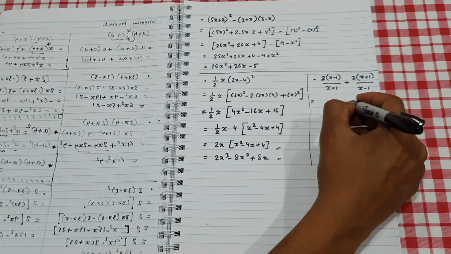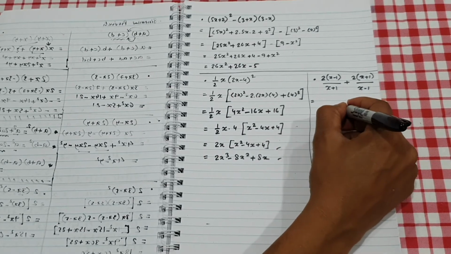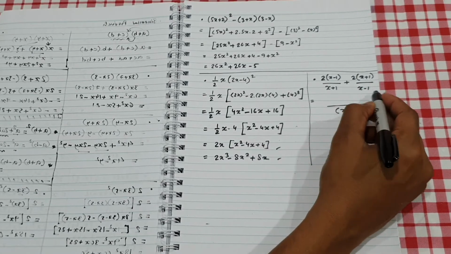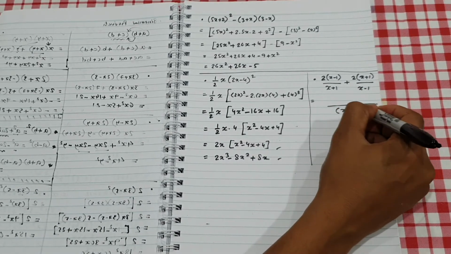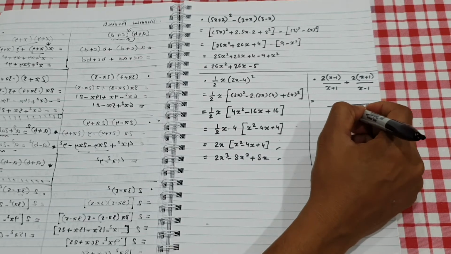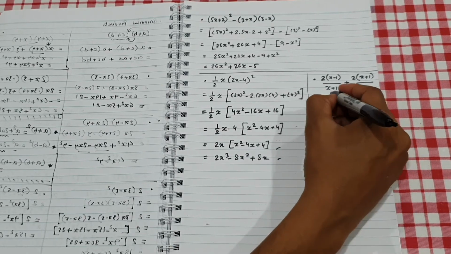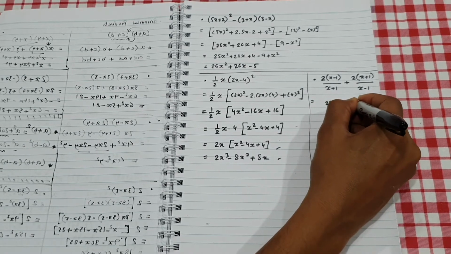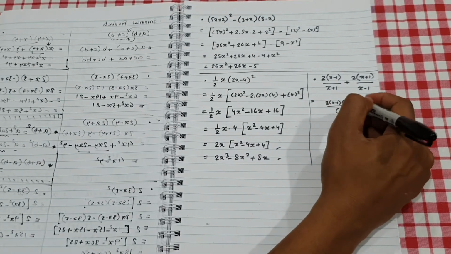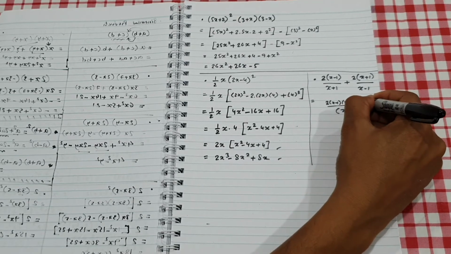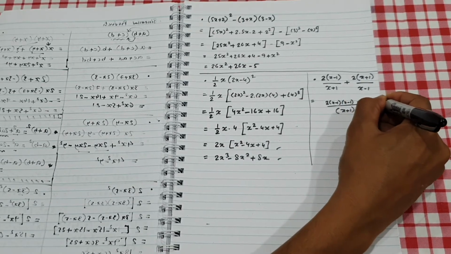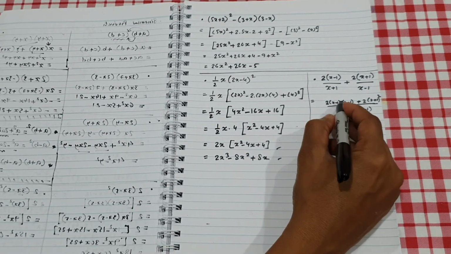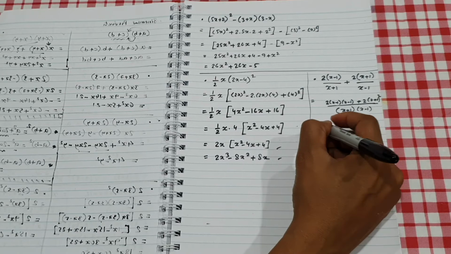Remember, fraction addition, we will take x plus 1 and x minus 1. Because they have nothing in common, you just multiply them and that becomes their LCM. X plus 1 gets cancelled, you multiply this quantity with x minus 1. Similarly, you multiply this quantity with x plus 1. And this becomes squared.